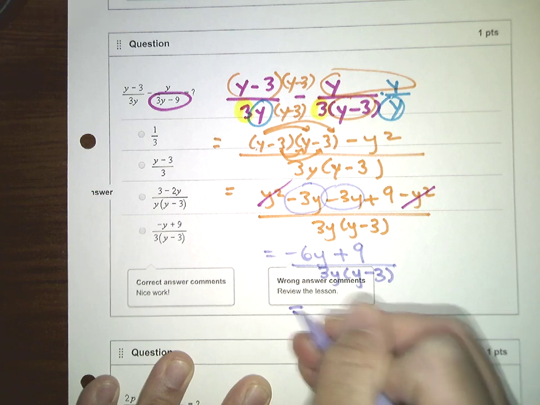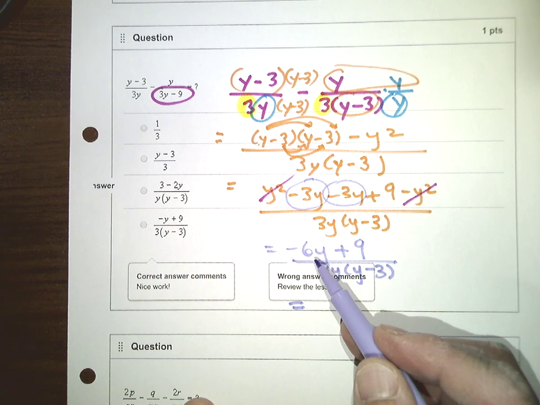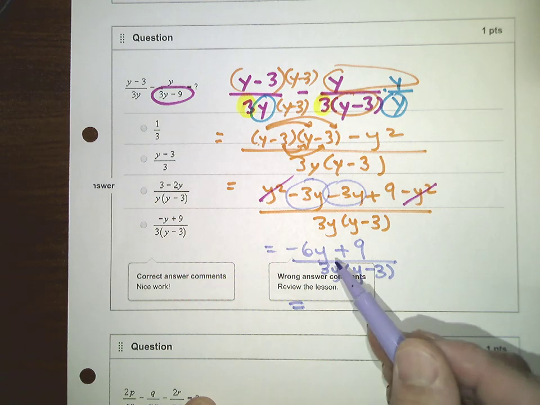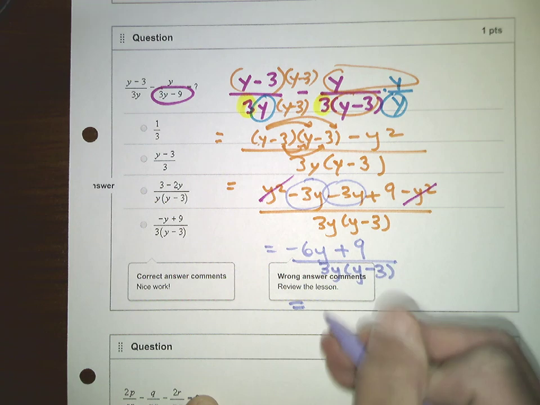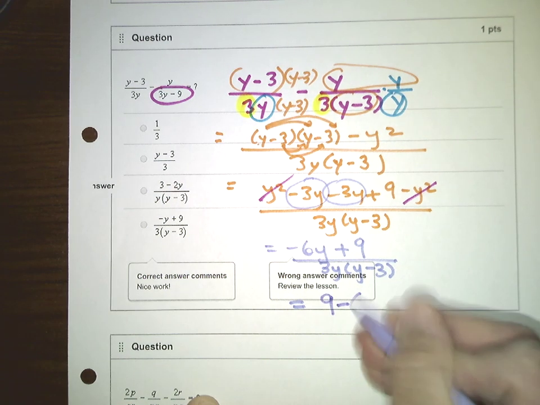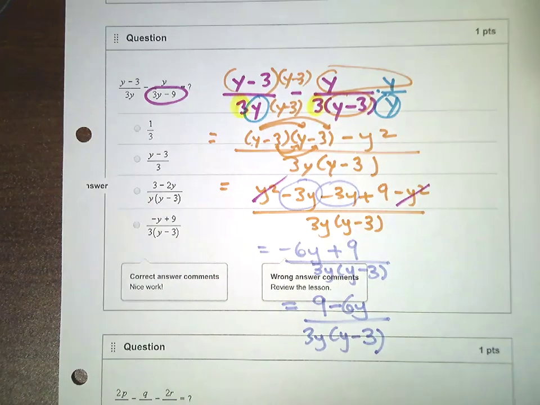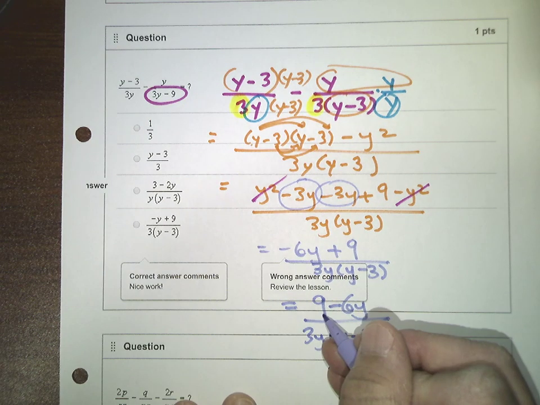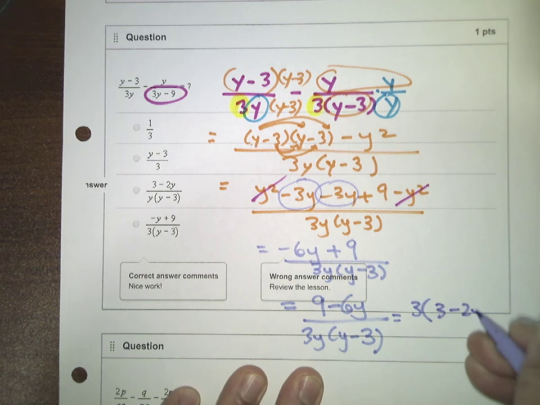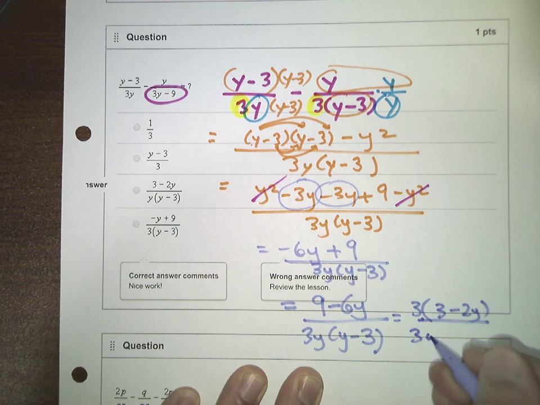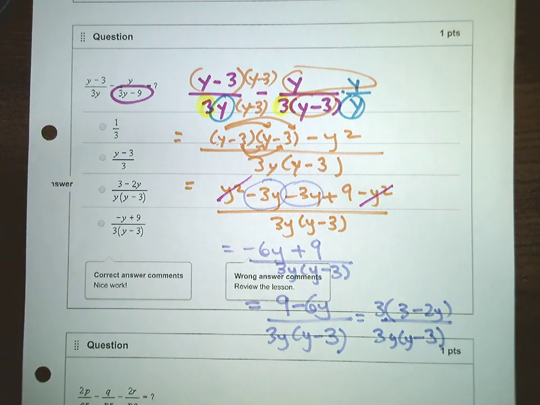Then I will go ahead and factor out. Well, here's the one thing that I might actually do: negative 6y plus 9 is 9 minus 6y over 3y times y minus 3. And then I might go ahead and factor a 3 out of the numerator to get 3 times 3 minus 2y over 3y times y minus 3. And then I see I can divide out a factor of 3.